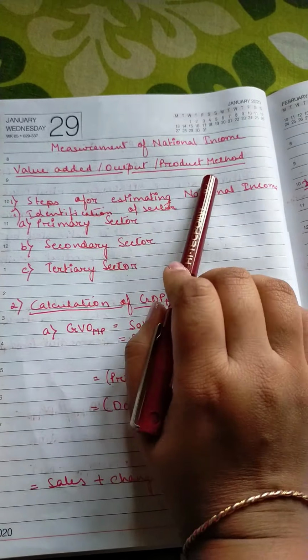Any more purchases given? No. So sales to farm A by farm B plus imports by A, that is 150 minus 30 plus 50. Sales to farm A by farm B 30 plus imports is 50. So 150 minus 50 plus 30, that is 80, is giving you intermediate consumption. So here we get rupees 70 lakhs.